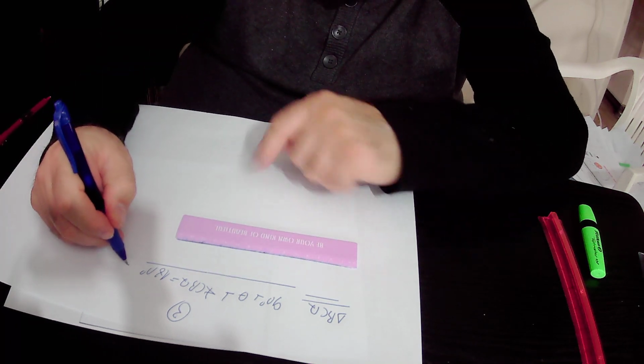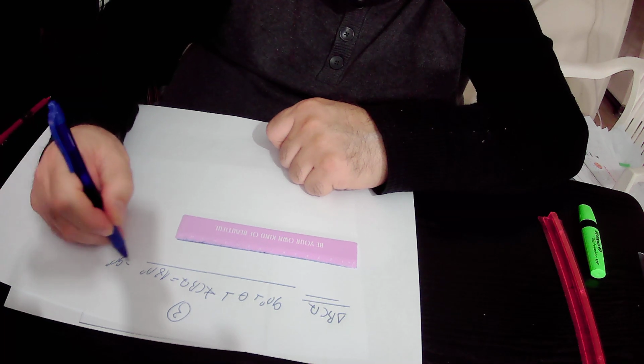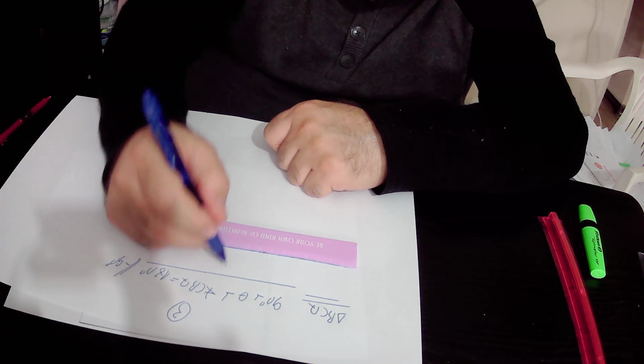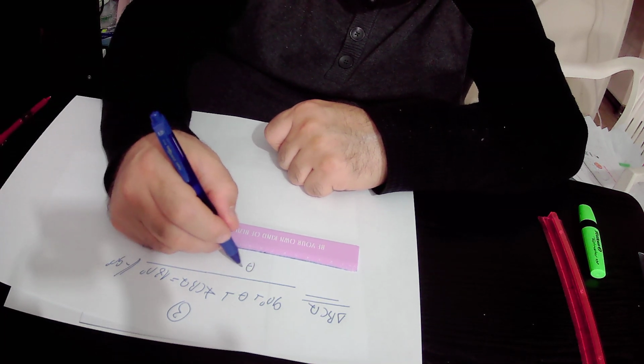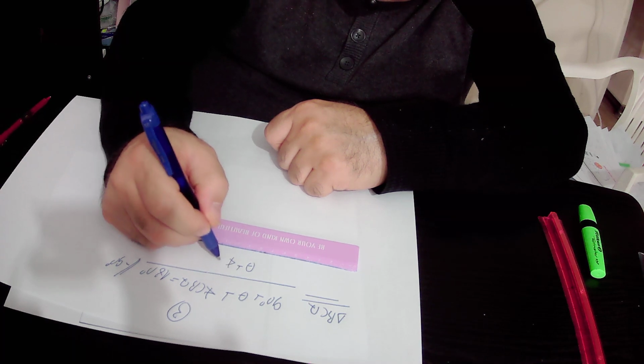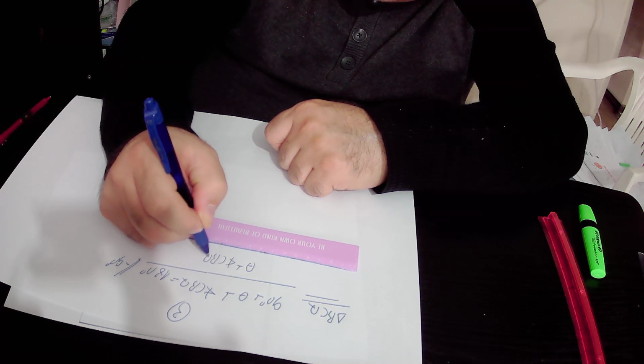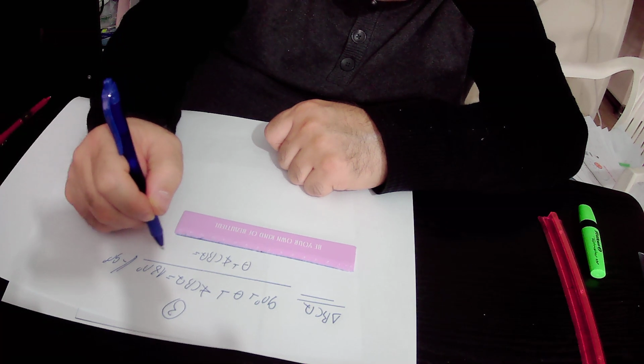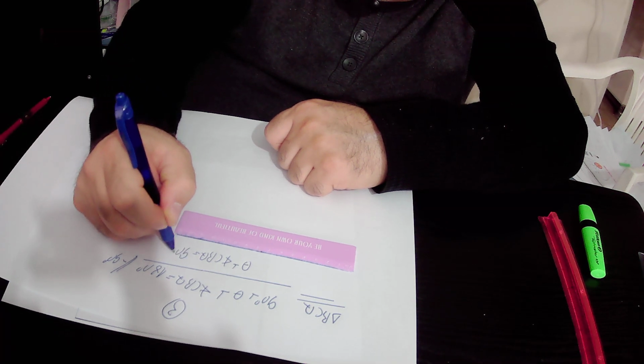Here we will subtract 90 degrees from this equation, and we get that theta plus angle CBQ in total must be equal to 180 degrees minus 90 degrees, it is 90 degrees.